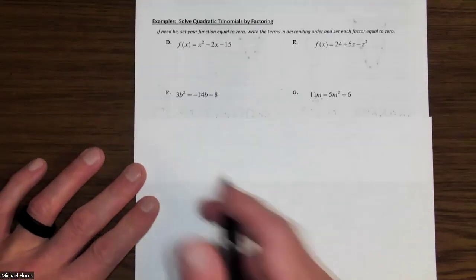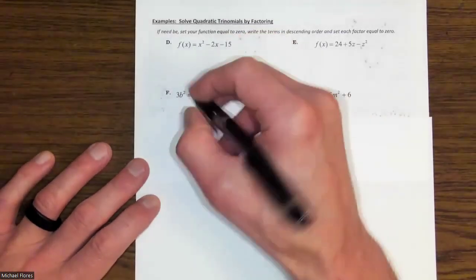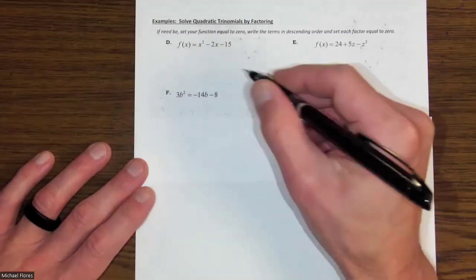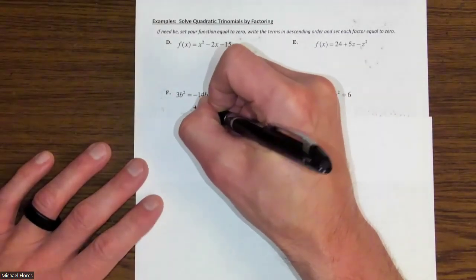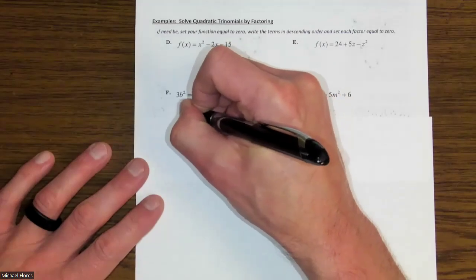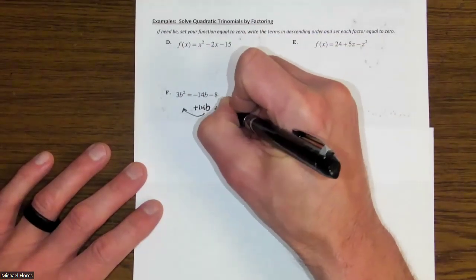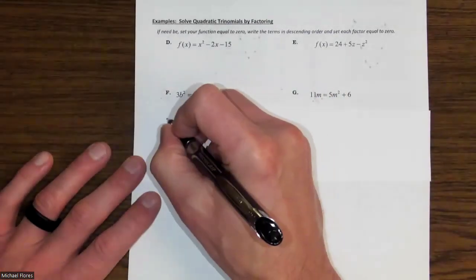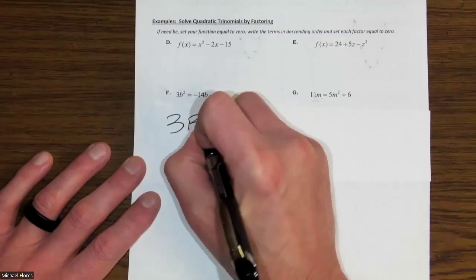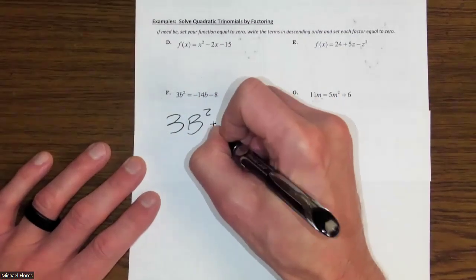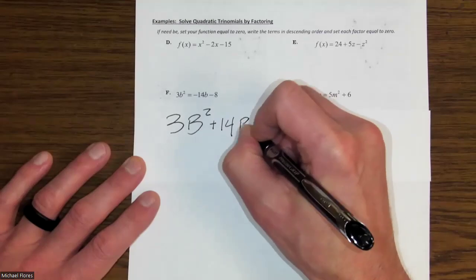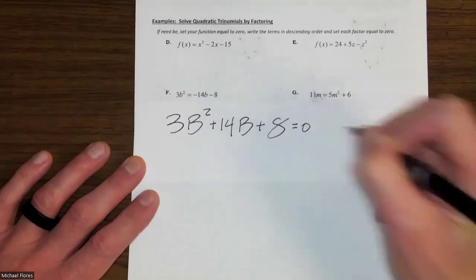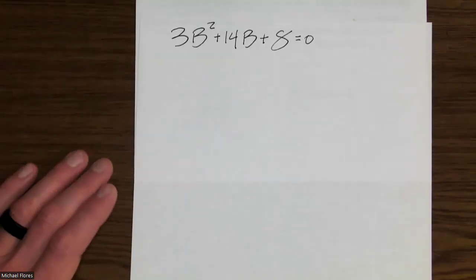Example F, not set equal to 0. I prefer my a term, 3b squared, to be positive. So I'm going to add 14b to that side. I'm going to add 8 to that side. And by doing that, here's what we're left with. 3b squared plus 14b plus 8 equals 0. Okay, now we can factor and solve this.